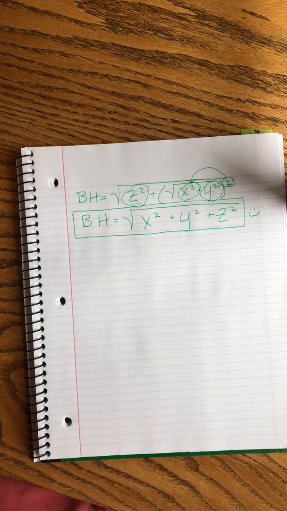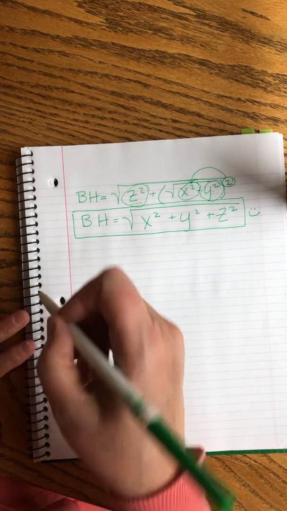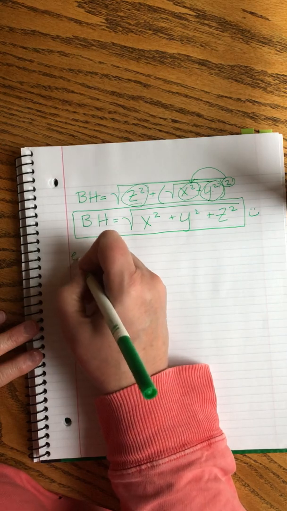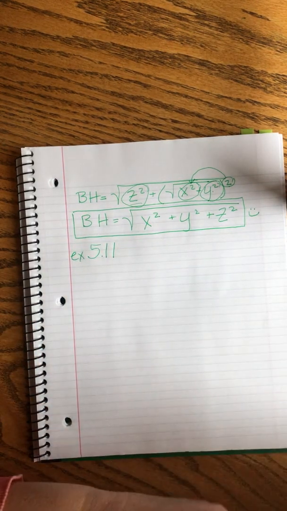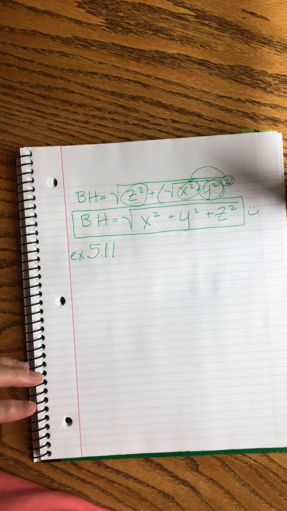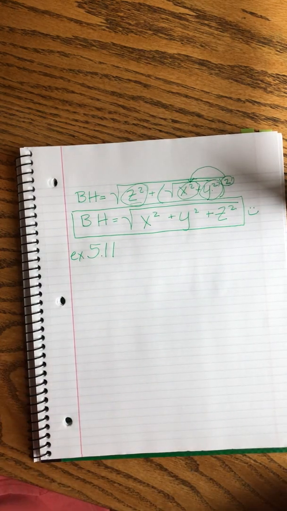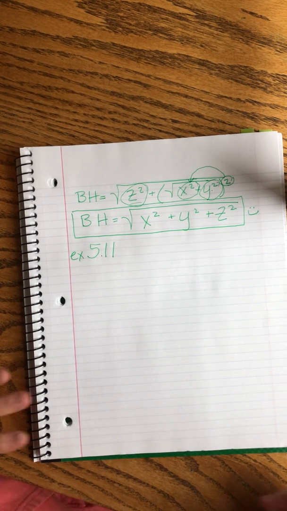All right, and we have one more that's kind of like this. This is example 5.11. Grace is having puppy dreams. It's similar. Find the length of diagonal AC in the rectangular solid shown. All right, let's draw the picture first.